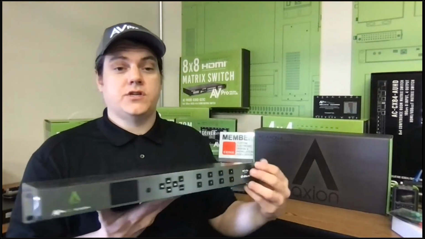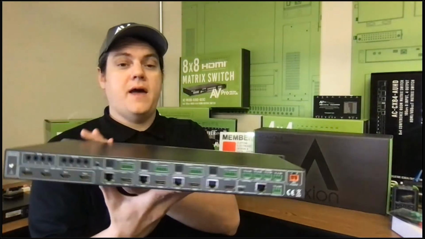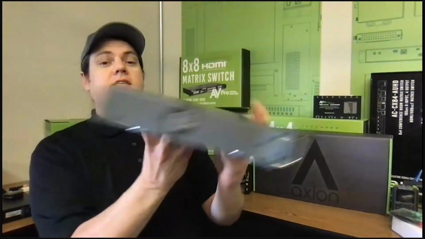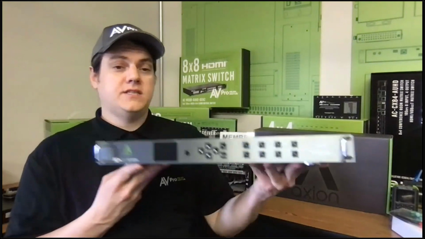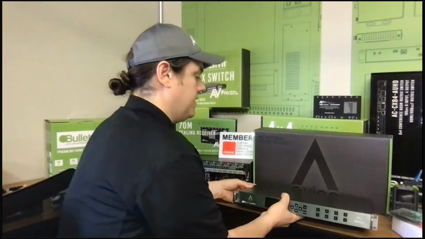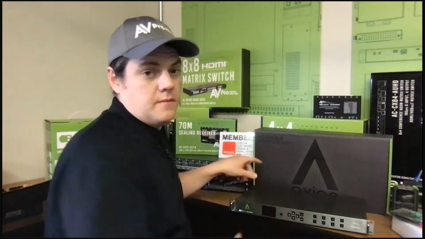It's a 4x4 matrix switcher. If we look on the back here, you're going to be able to see the inputs and outputs, and we'll go through this entire thing. It's a very, very beautiful matrix switcher, and it's a big upgrade from what we have been shipping in the past. We're always pushing the boundaries of what's available and what we hear from integrators on what they want, and this is one of those ways that we're delivering it.